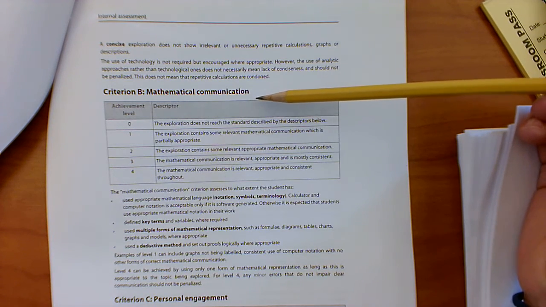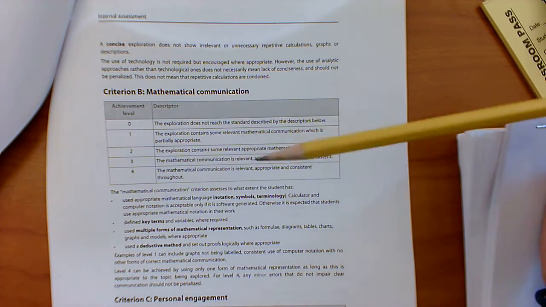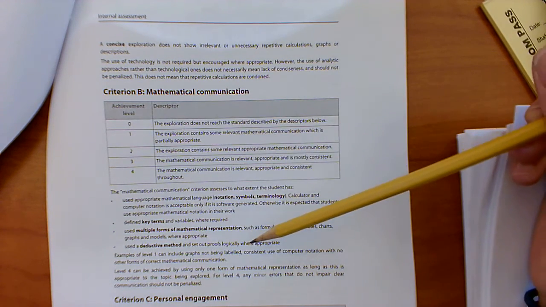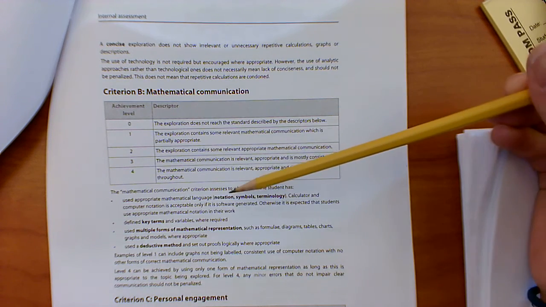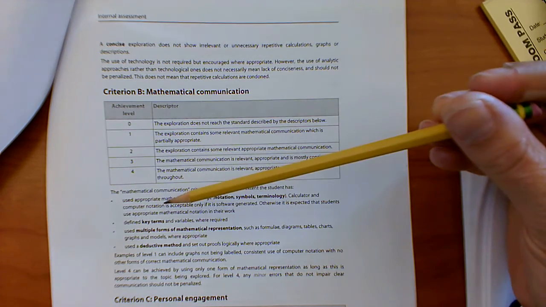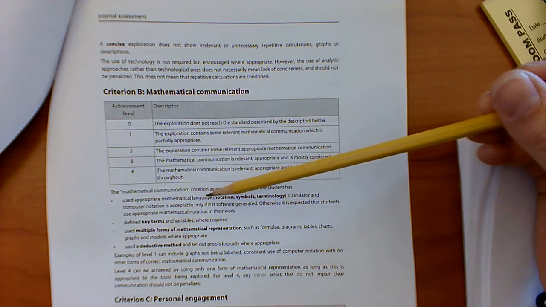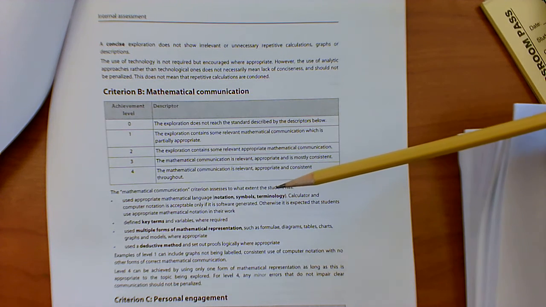So next is mathematical communication, and here you can get between a 0 and a 4. And again, it's based upon these standards. So math communication is going to be your notations, your symbols, your terminology. Calculator and computer notation is acceptable only if it's software generated. Otherwise, it is expected that students use appropriate mathematical notation in your work.